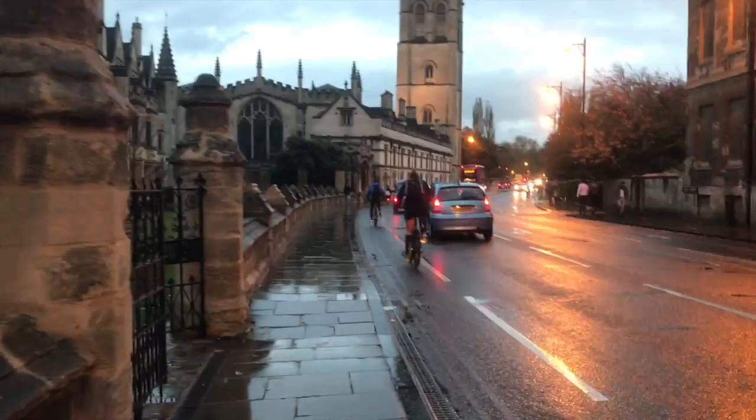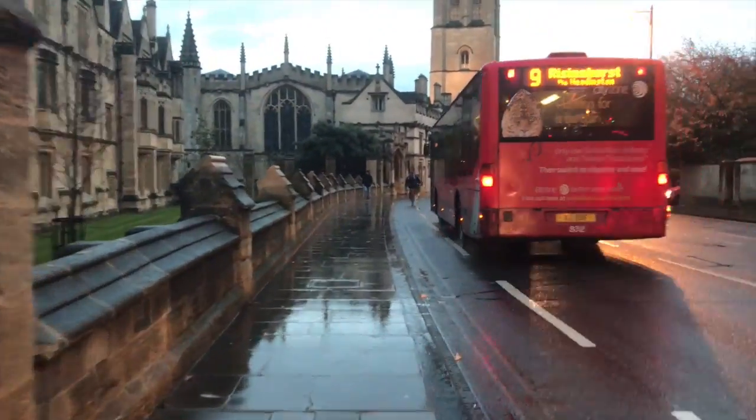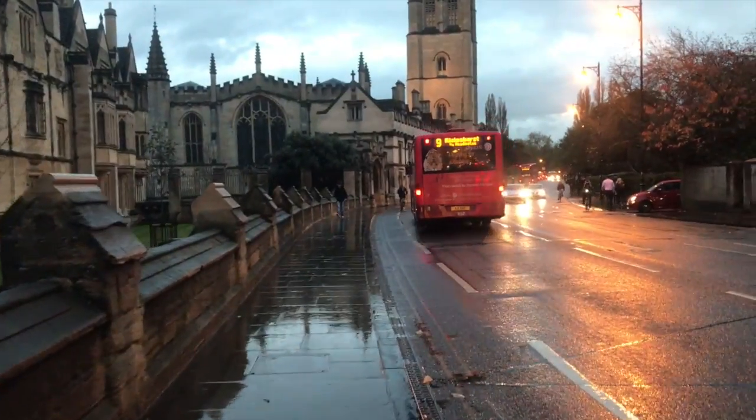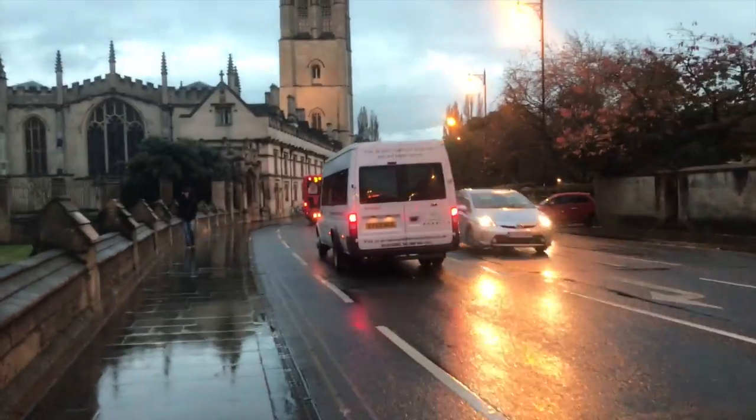As we near the end of our walk, making our way up to Magdalen Bridge, we once again see the barrier distinguishing between the public and private space. We also have quite an open vista in front of us in the form of Magdalen College.